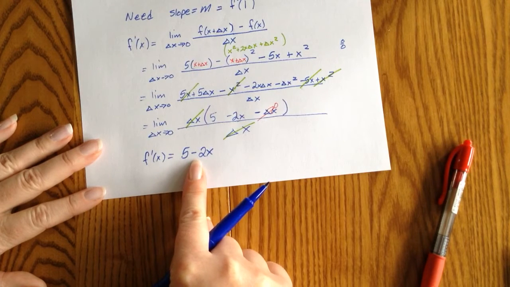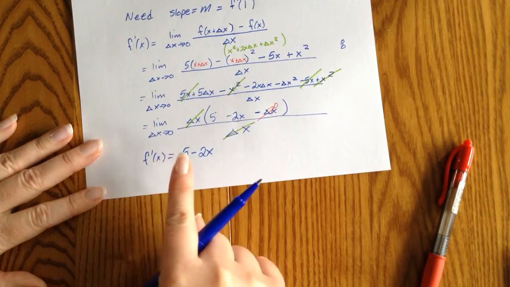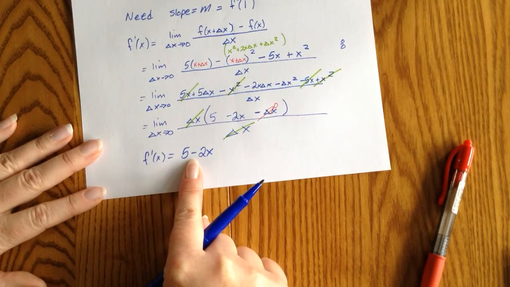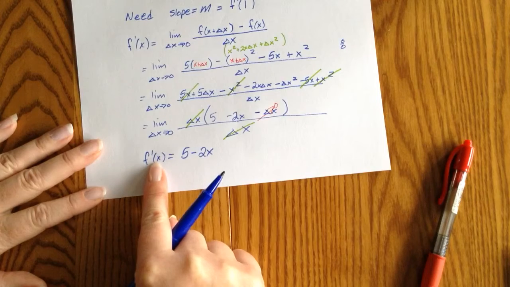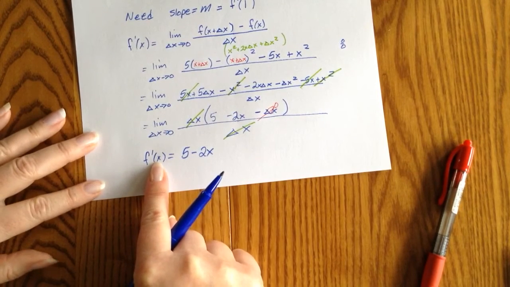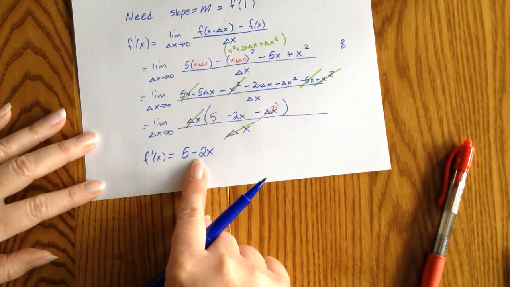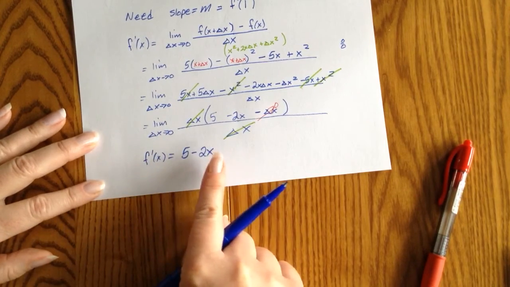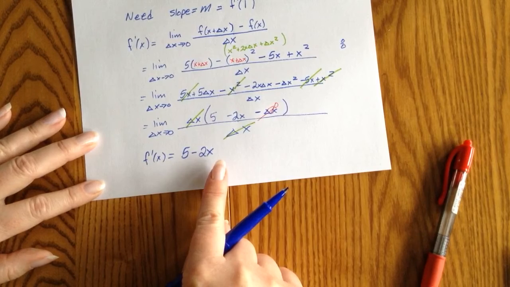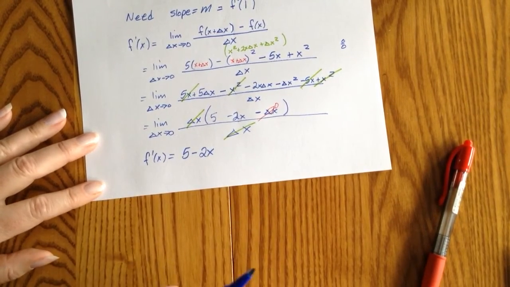It's a function. If you put in an x coordinate, the slope at that value comes out. If you put in a 7, you'll get the slope at the point 7. X coordinate is 7. If you put in a 19, you'll get the slope of the tangent line when x is 19. This gives you all the slopes, all the tangent line slopes for the function. That's big. All right, however, we don't need all of them.